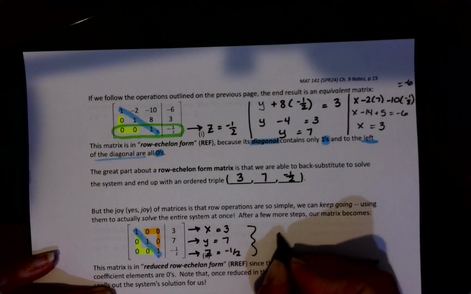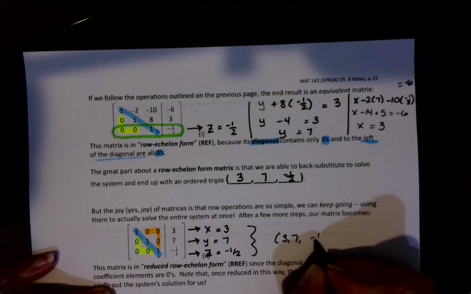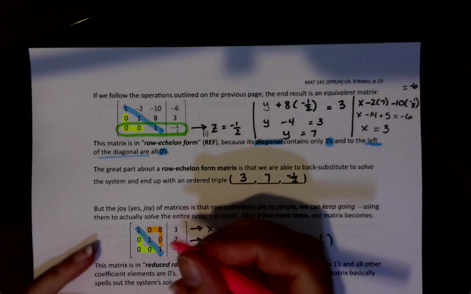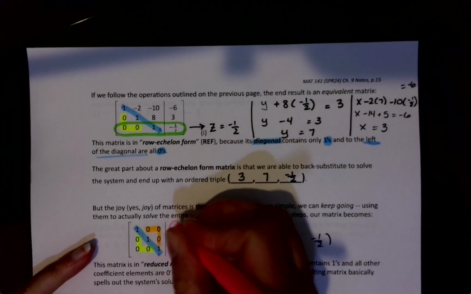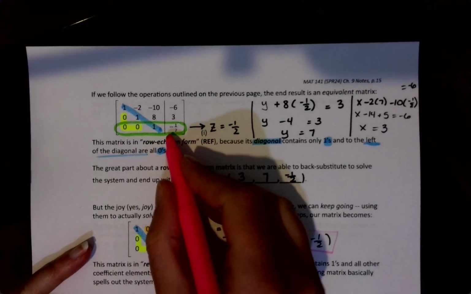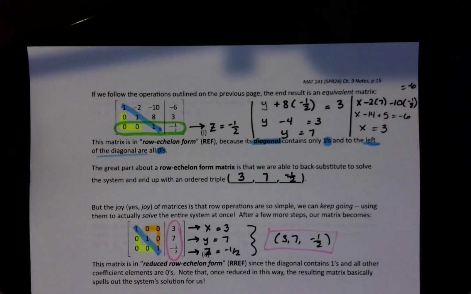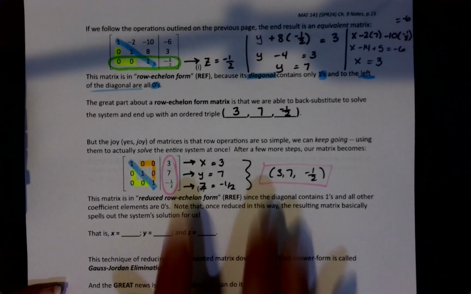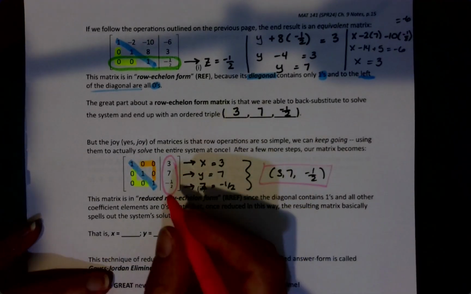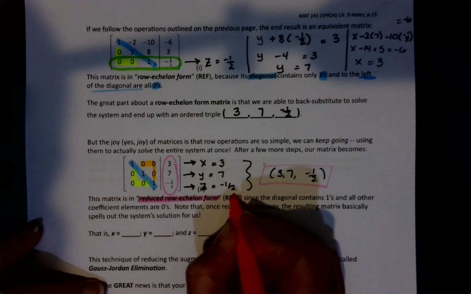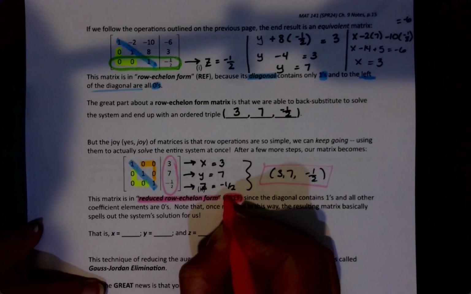So the solution, 3, 7, negative 1/2, is directly given to us inside of this matrix via these coefficient values. We have the solution for x, y, and z, instead of having to back substitute and solve for the y and x values. So this is definitely preferable in terms of the solution, and our calculators are going to be great at doing this. So this is the matrix in reduced row echelon form, or RREF for short.